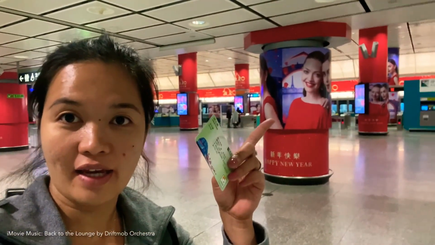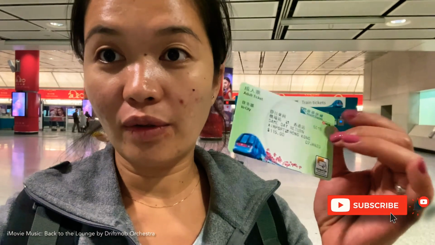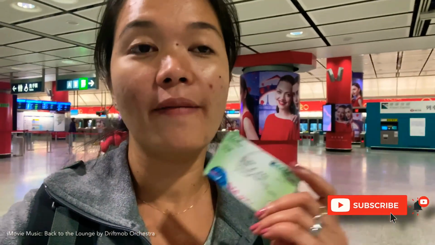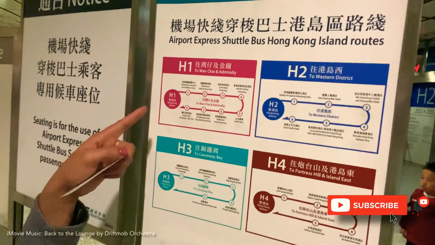I just got off the train. I am now in Hong Kong train station because I just got off the flight. There are Airport Express shuttle buses that you can avail if you use the train service. So I paid 115 Hong Kong dollars to get here, and then here is the list of the hotels.